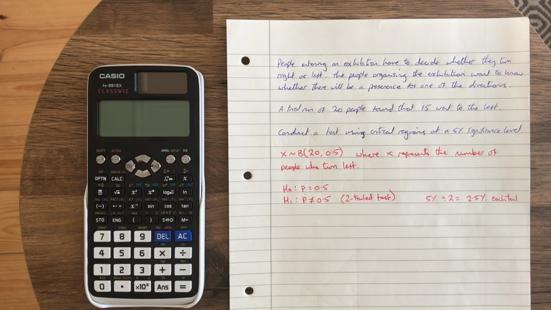Now, in a similar way to how we found a critical value in the last example, we're going to look at setting up an inequality and then solving that to find a value to give us our critical value. But obviously, because this is a two-tailed test, we are going to be looking at finding two critical values. There is going to be a lower and there is going to be an upper. And we need to think about the two inequalities that we're going to need to set up to be able to find those values.